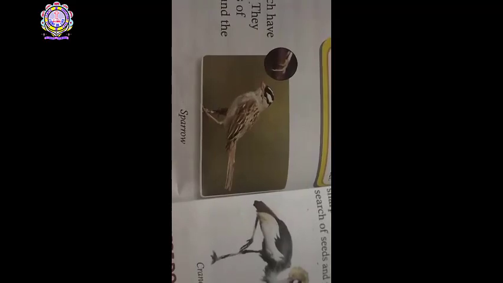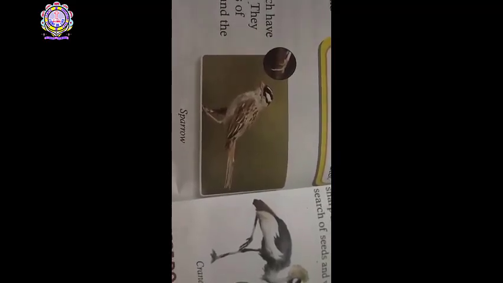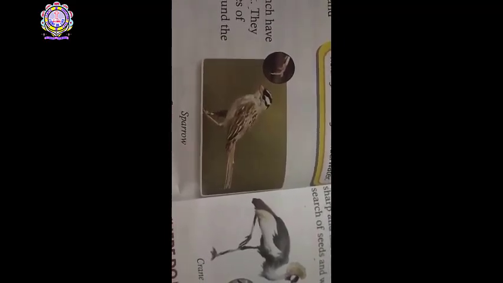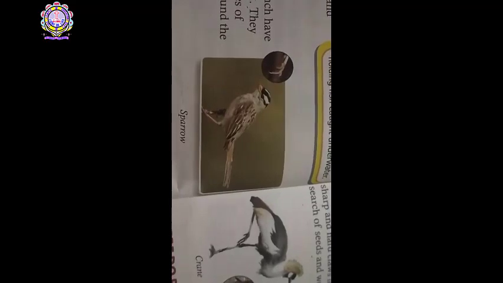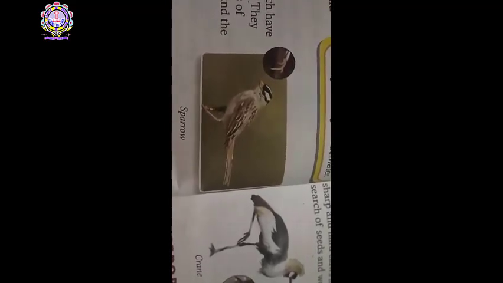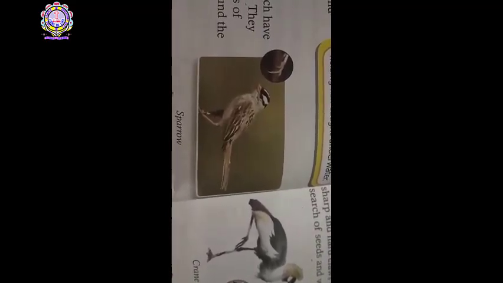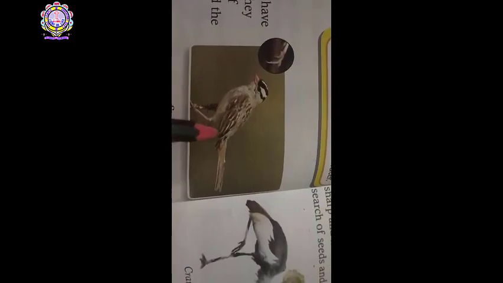Sparrow has 3 toes in the front and 1 toe at the back side. The front toes help to grip the branch and the back toe locks around the branch. This is called perching. That is why sparrow is called perching bird.